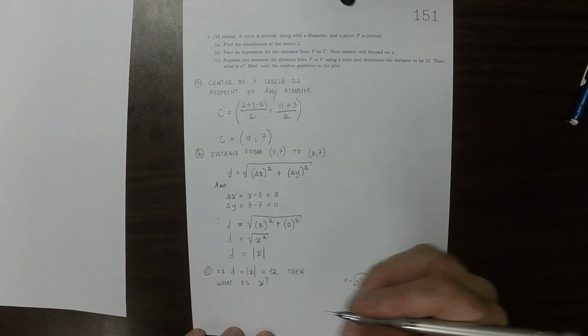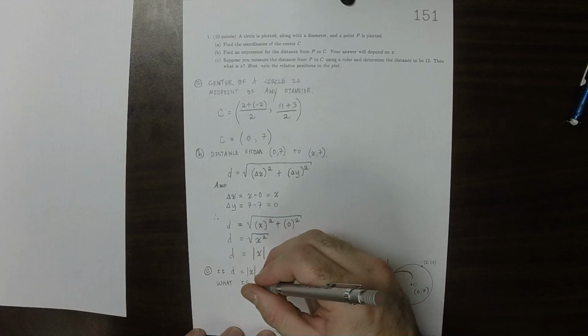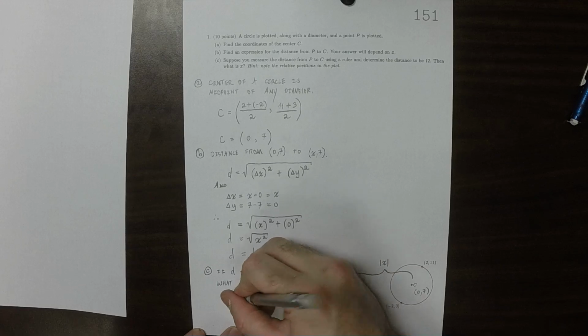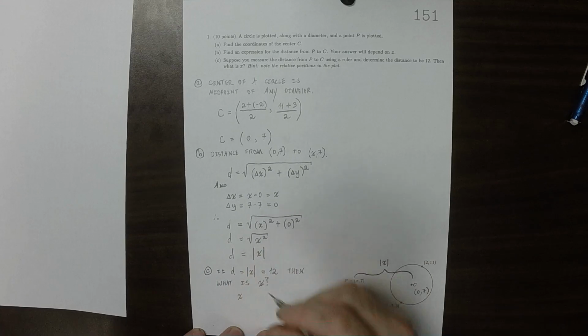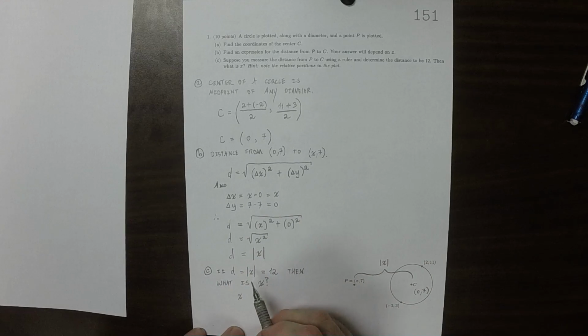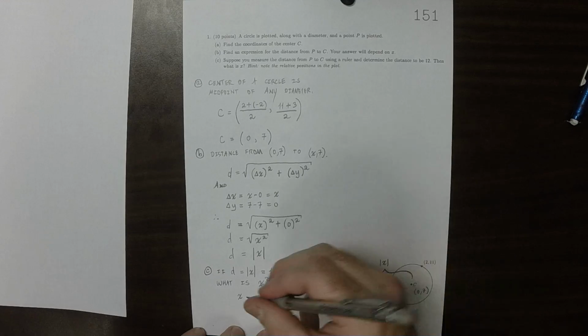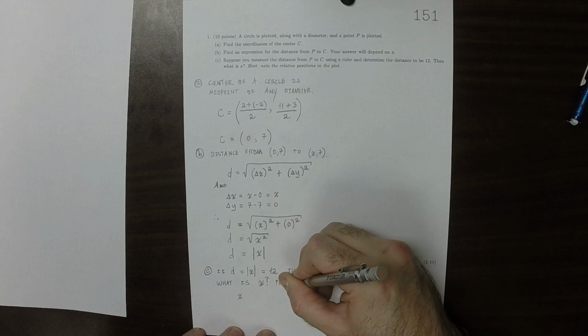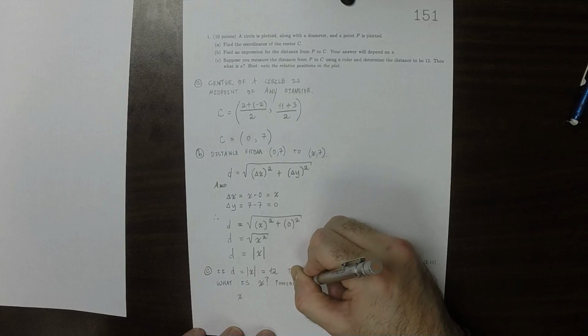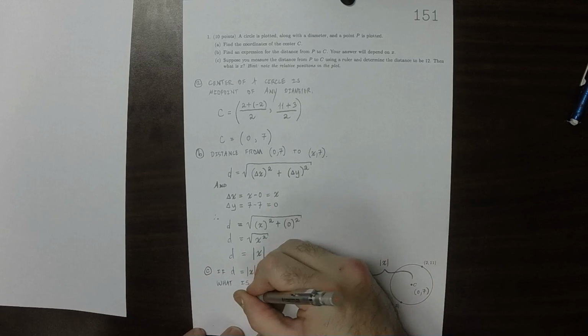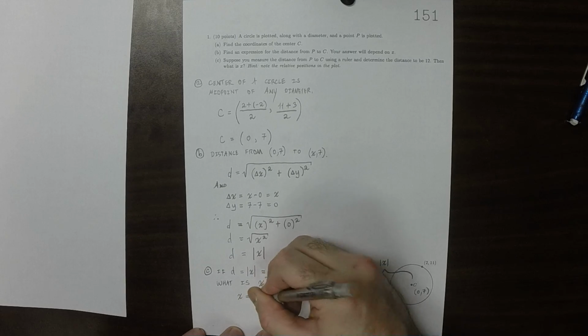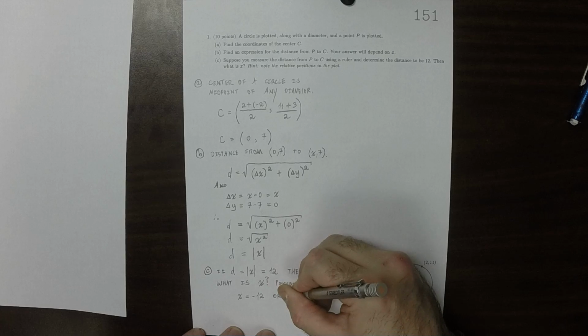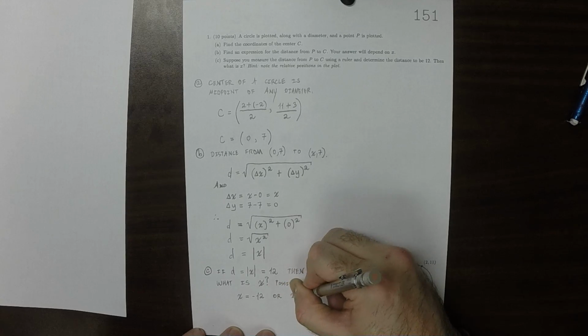Well, there's two possibilities. You have to ask yourself, what kind of thing could you put into the absolute value so that 12 would come out? So the possibilities: x could be negative 12, or x could be 12.